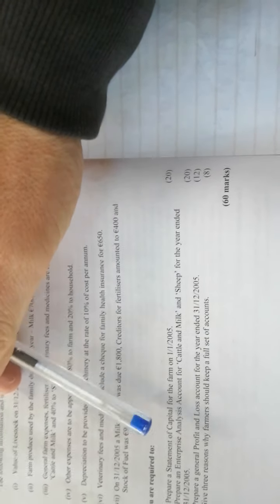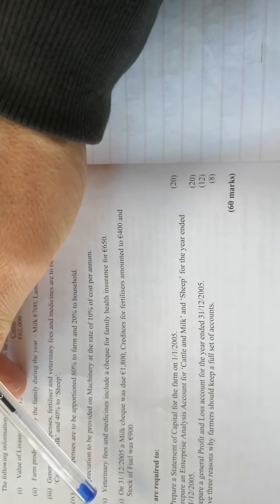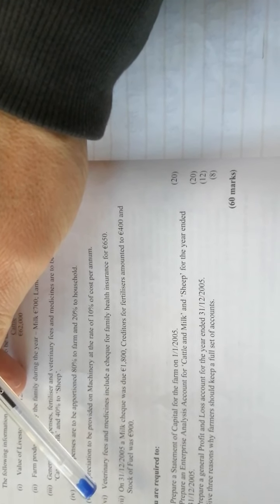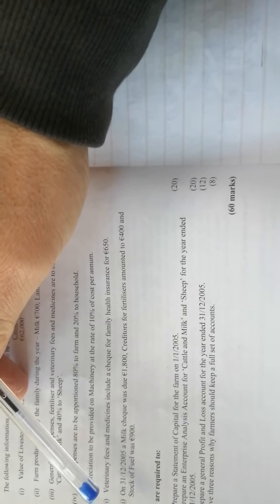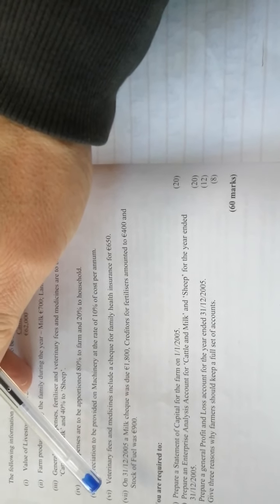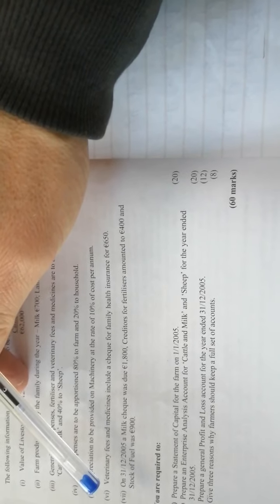and milk or sheep. So we treat it just like them, in which case we have an income and an expenditure. It could also be known as an income and expenditure account or a profit and loss account. Because it is a profit and loss account for the year ended, we label it the same way, general profit and loss account for the year ended, as opposed to on or as at a particular date like we do for a balance sheet. So for the year ended, I put the date up there. And then we're going to start with income over here.